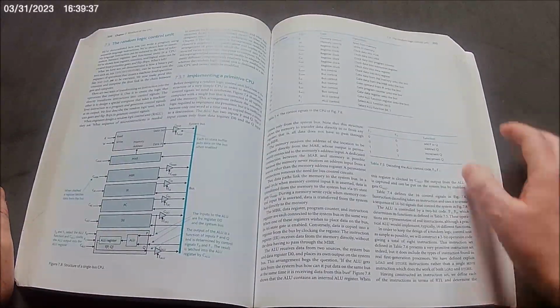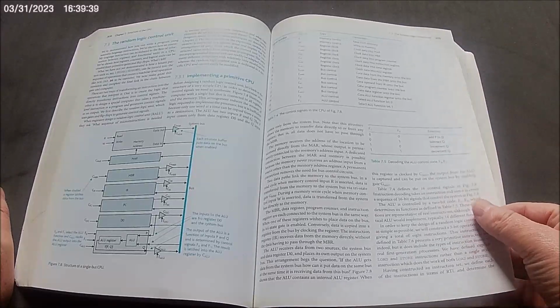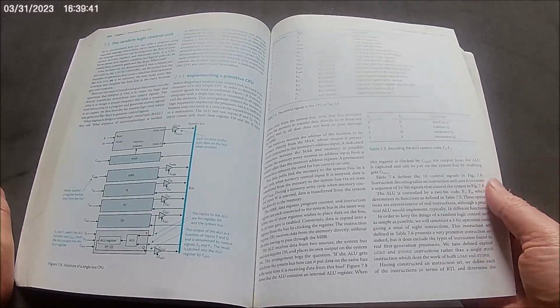Now, there is a disk that you get along with this book. I don't have the disk, but I would imagine if you went online it wouldn't be difficult to find it.